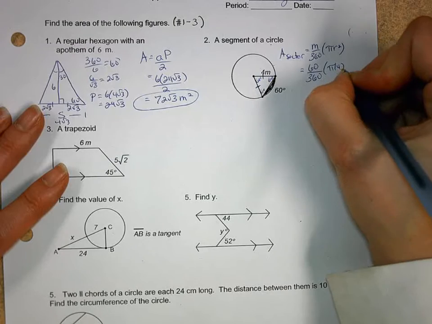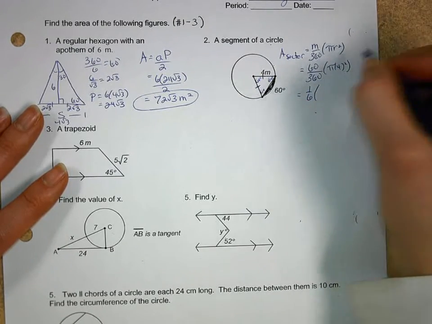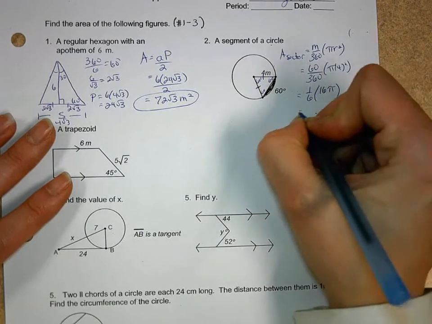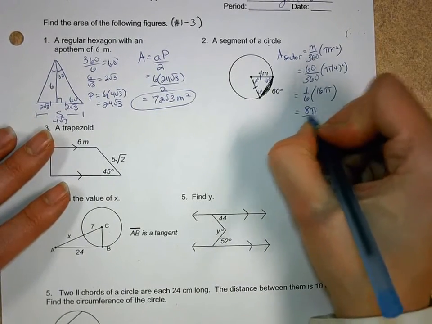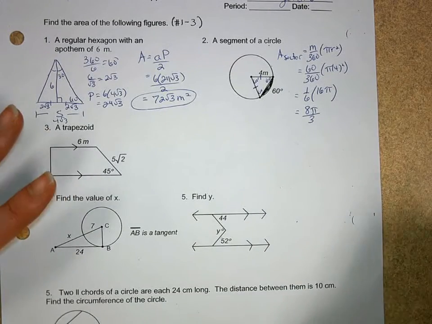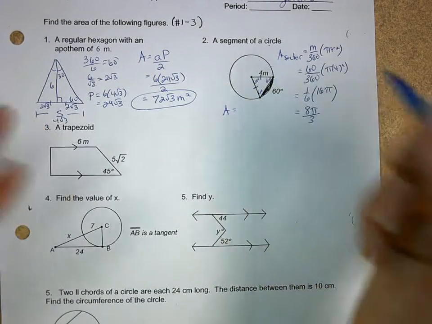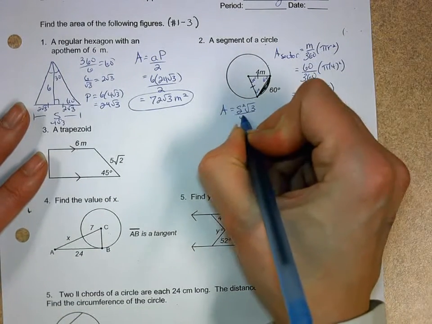My radius is just 4, so that's squared. That's 1/6 of 4 squared, which is 16 pi. That reduces down, because you can take a 2 out of each, to 8 pi over 3. Now, the area of the triangle is really easy. It's an equilateral triangle because of the 60-degree angles. We know all the sides are the same, and you can just use side squared √3 over 4.